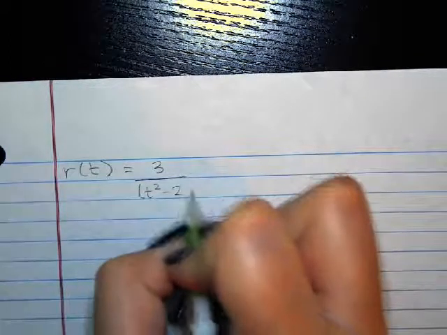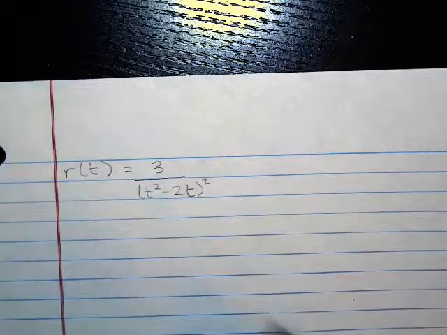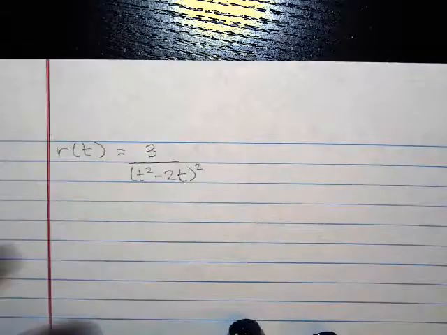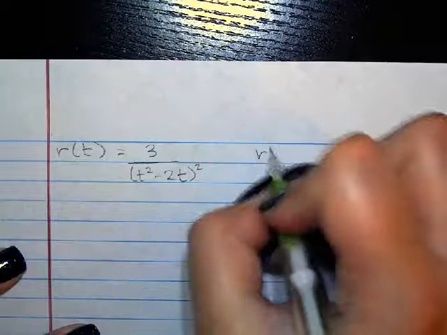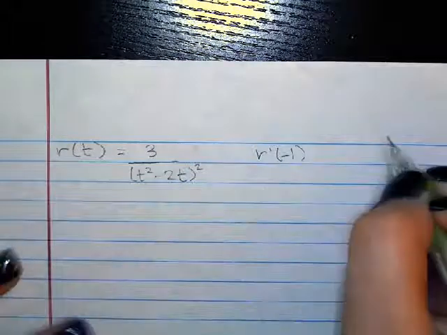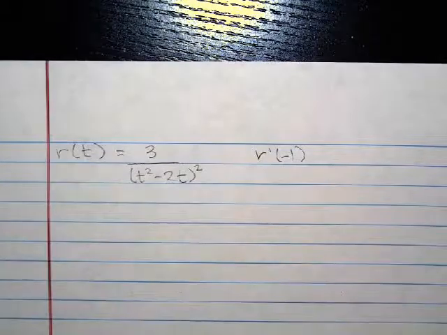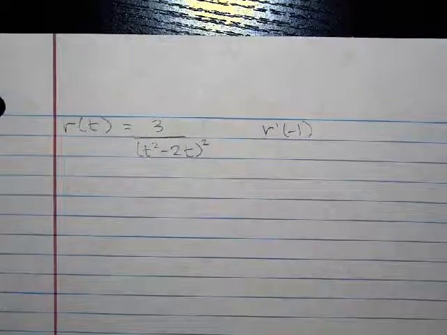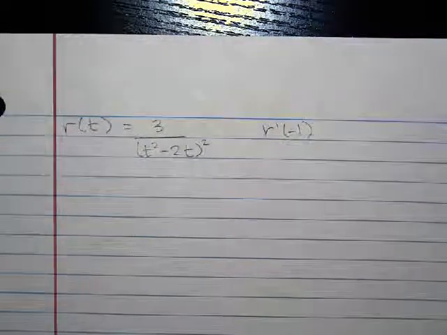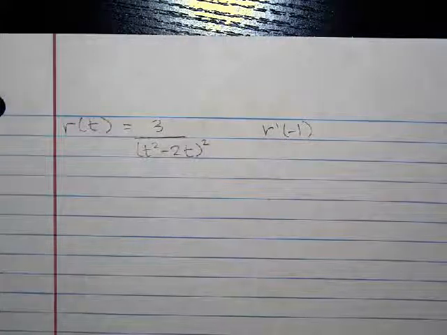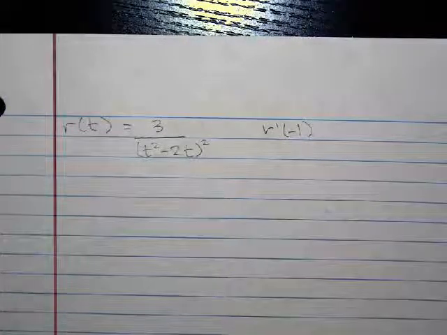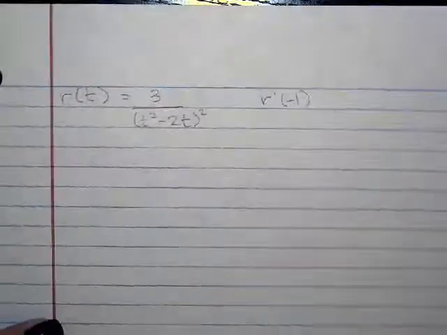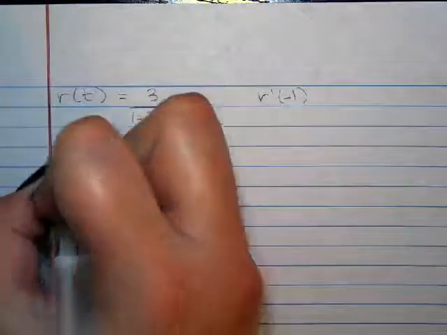Okay. So this one is kind of set up for a quotient rule, but because the top is a number, it could be really good to not use the quotient rule if you just rewrote it. So do you guys want to do quotient rule? Do you want to rewrite? What do you think? Rewrite? Okay. So if you rewrite, you've got r of t is 3 times t squared minus 2t to the -2. That's just rewriting it.